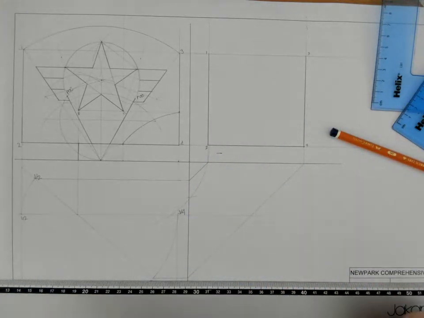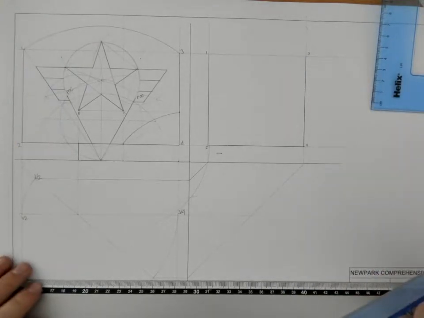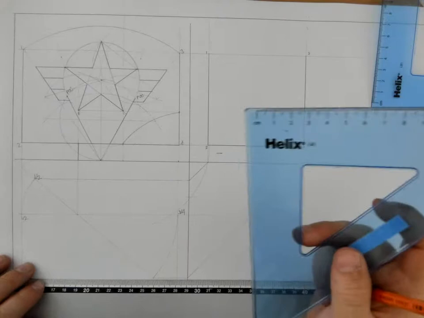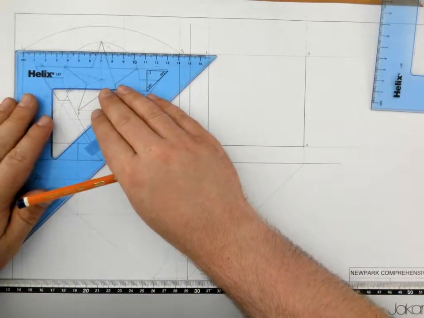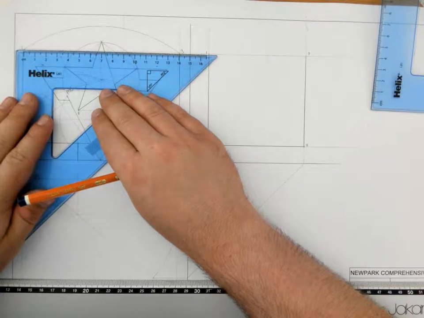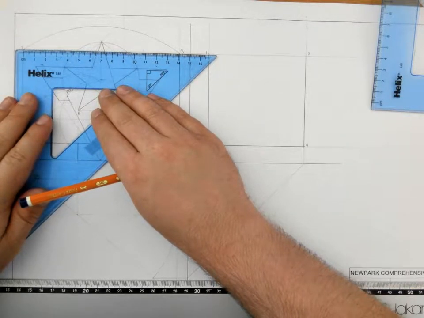Right now, let's attack this curve here in this view. So I'm going to divide it up into a set of points. Okay, so it's 140 long. So we'll go with every 30.